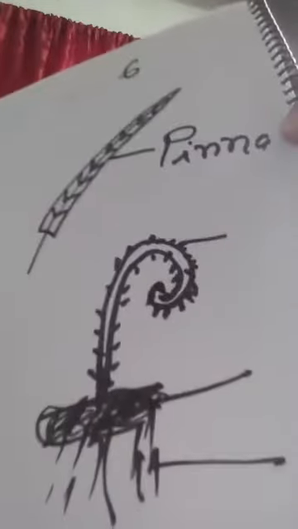Okay, my dear students, look at the sarsenate vernation, ramenta, rhizoid and roots. I showed you the diagram once again. This is not a good diagram. Try to understand, my dear students. Please don't mind.